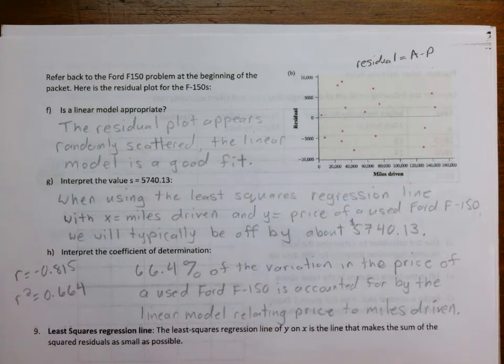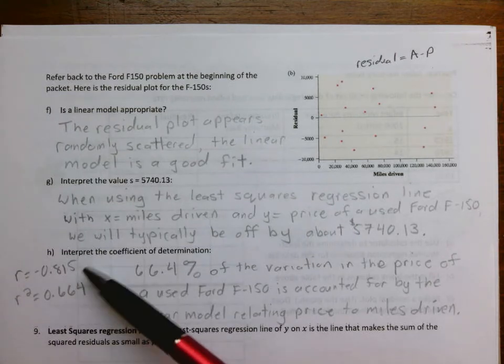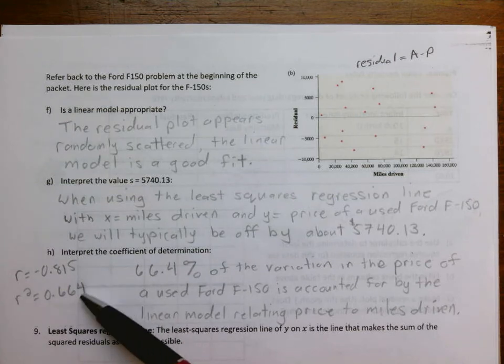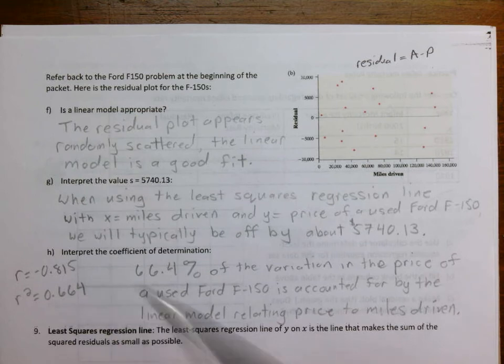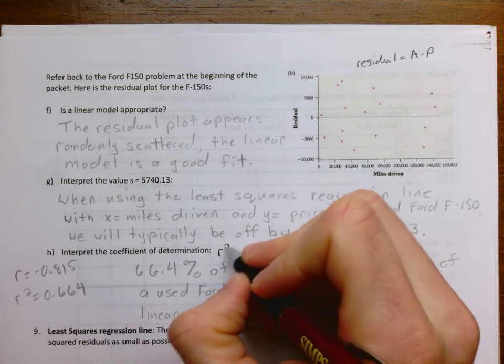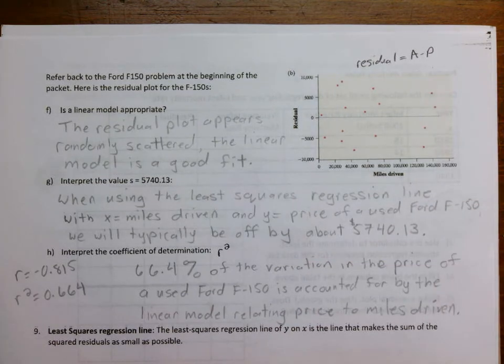From the beginning of the packet, they gave us an R value. They gave us that R was negative 0.815. So our coefficient of determination is R squared. We need to take that R value and square it. We can do that in our calculator. We can take 0.815 and square it, because a negative times a negative gives us a positive 0.664.